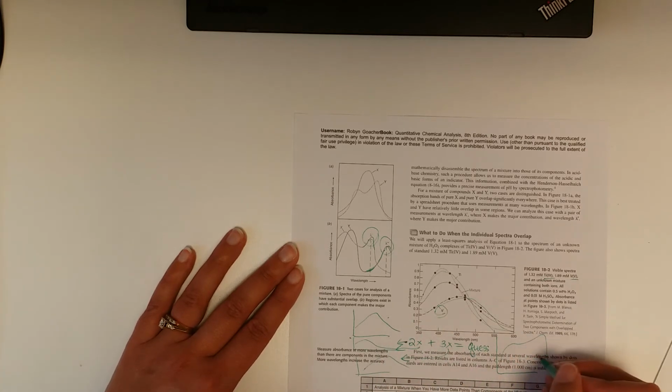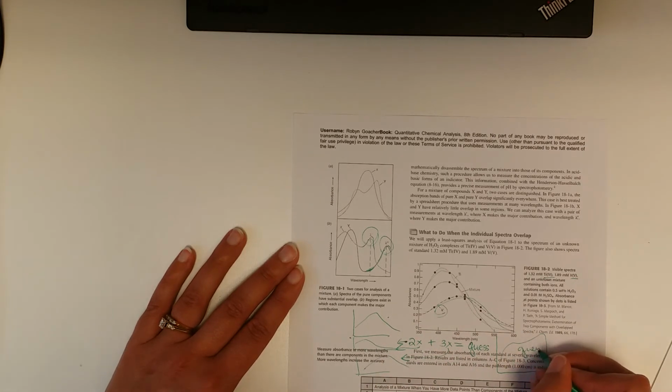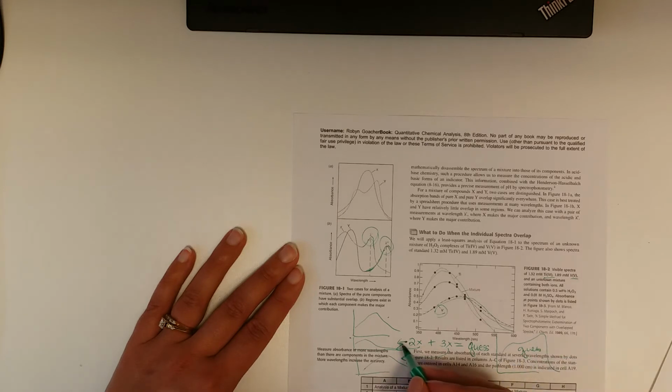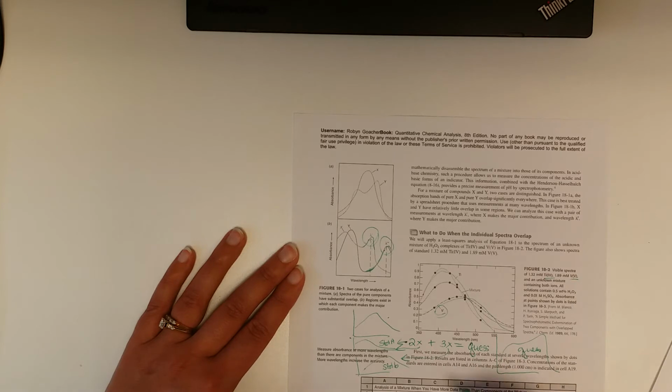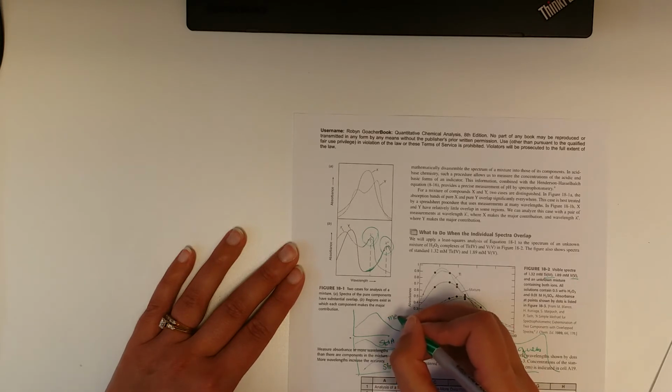Then you compare this guess, which is comprised of some portion of a known, so this is standard A, and some portion of another known, standard B. Because we're adding up with Beer's law, we can do this. And this is our actually measured sample.